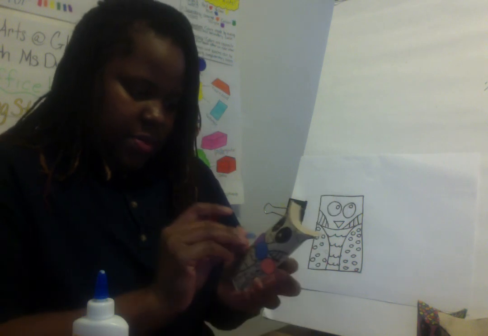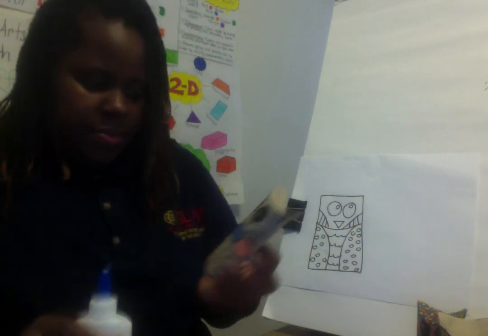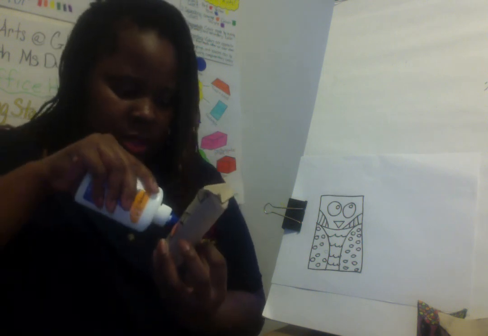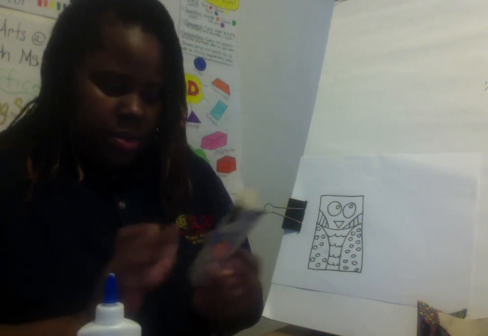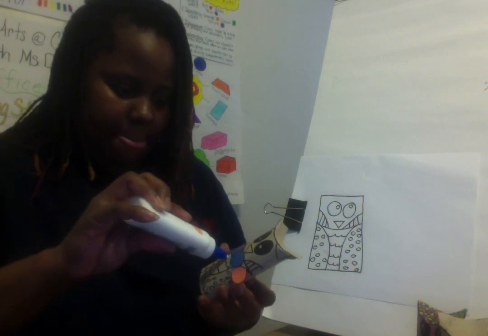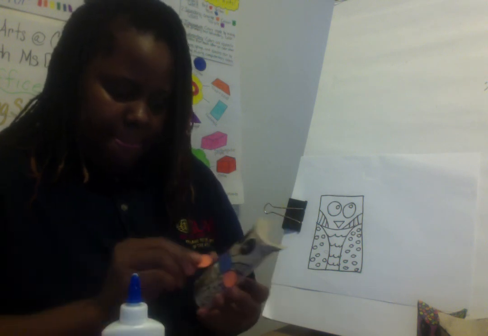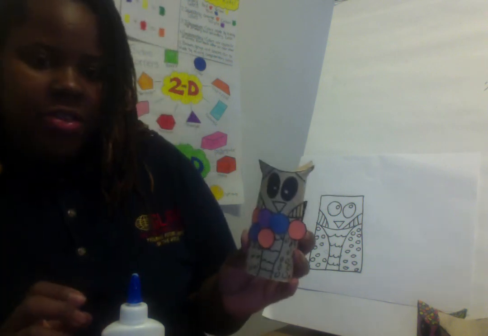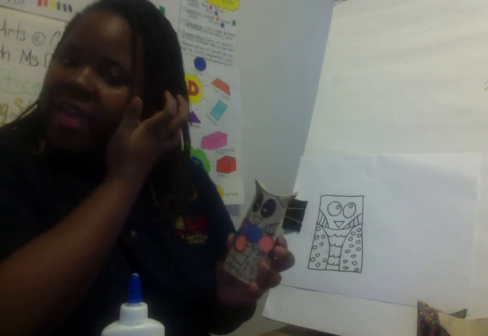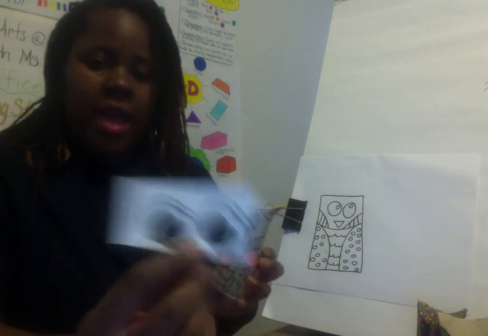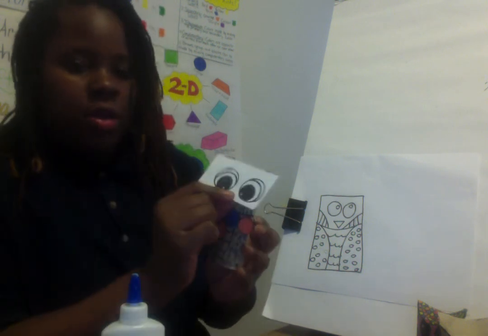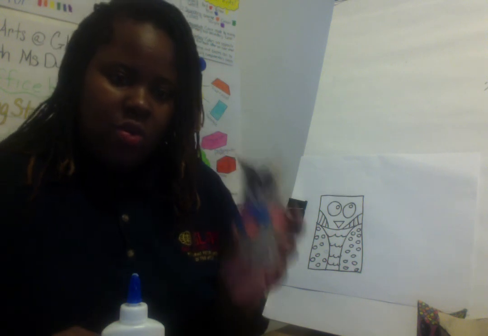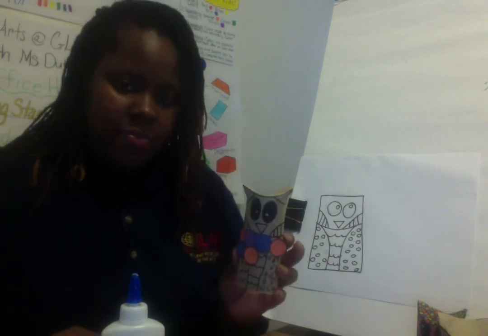Let me do it the other way. You only need a dab of glue each time. If you have feathers or buttons, you can add those too. You can create eyes out of paper and glue those on. Whatever you want to do to create your unique piece of artwork.